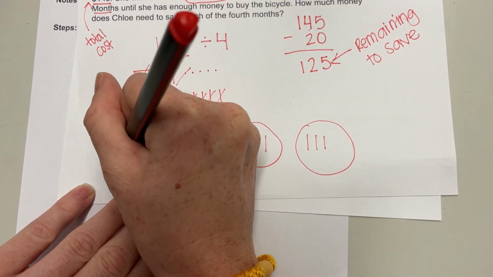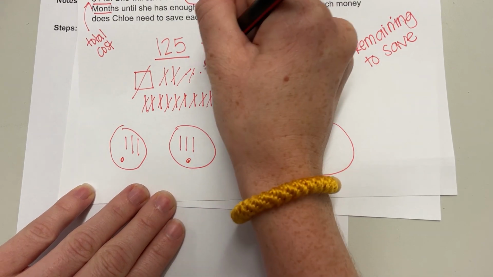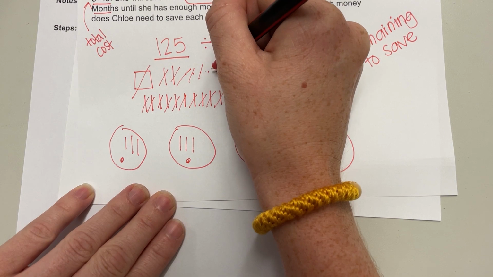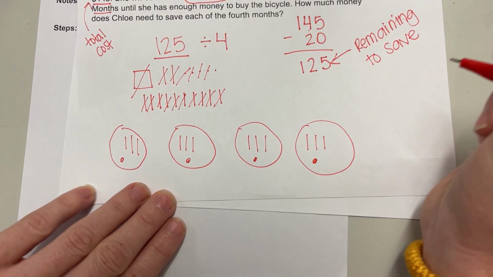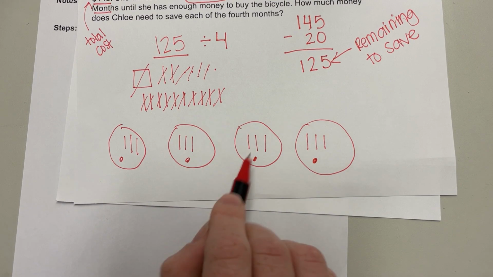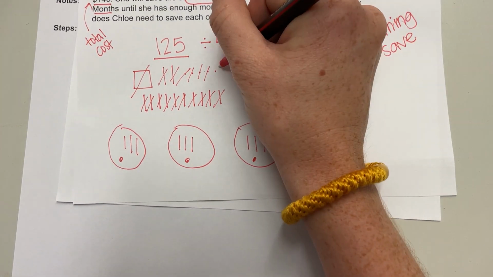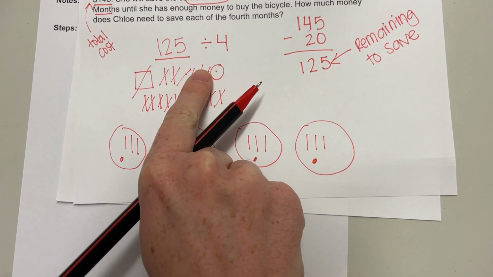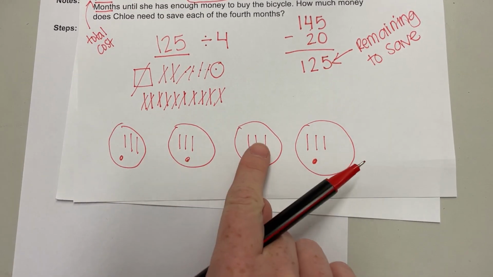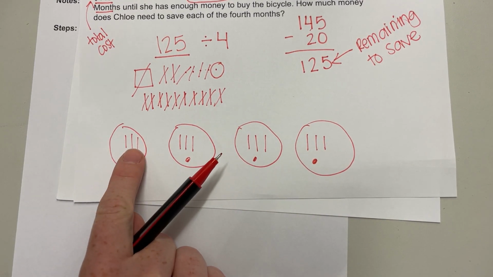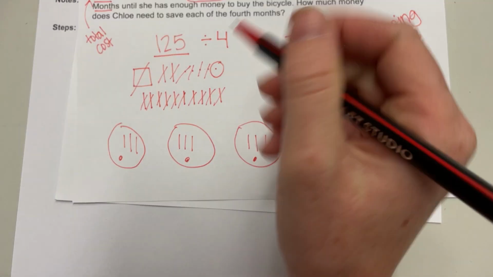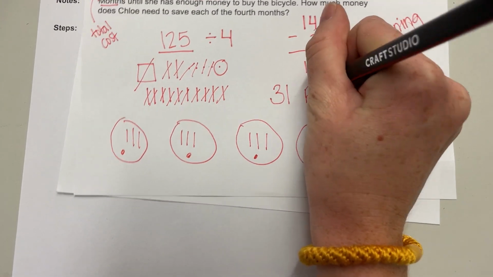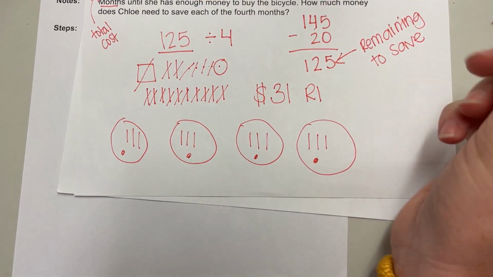And now I'm going to divide my ones because I am all out of tens. 1, 2, 3, 4, 5. So I realized as I was doing this, I'm looking here and I'm like, I have an extra one. And I just double checked. I was supposed to have 5 and I have 1, 2, 3, 4, 5 ones. So each one is going to be 31. So there's $31 remainder 1. So this is how much she needs to save.